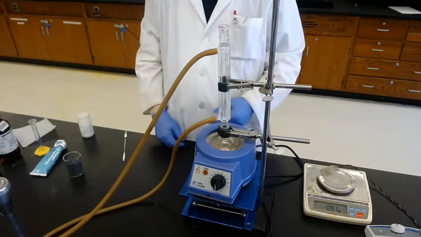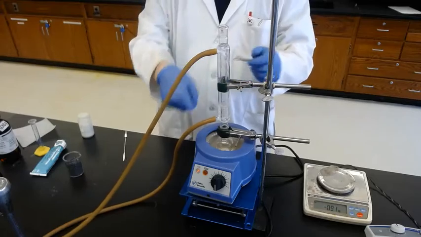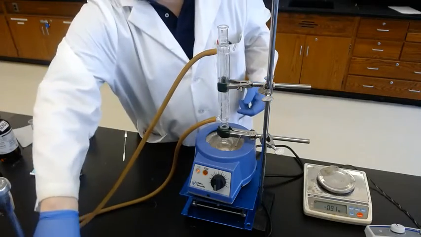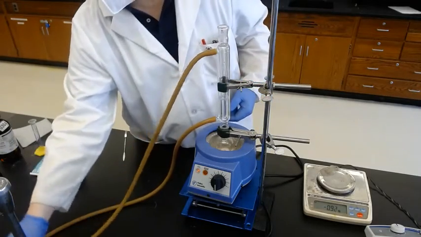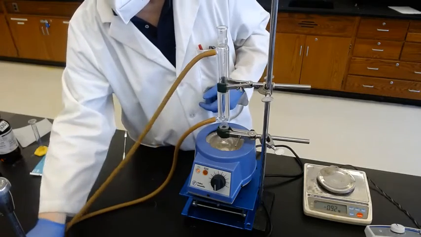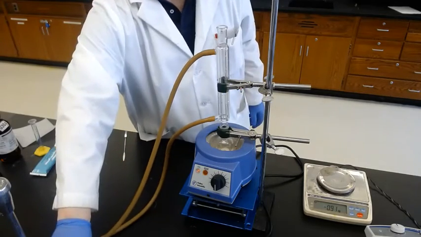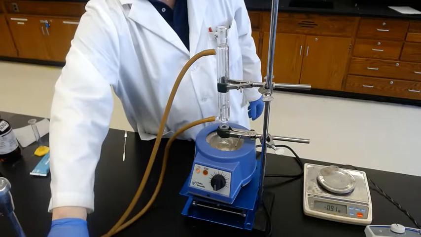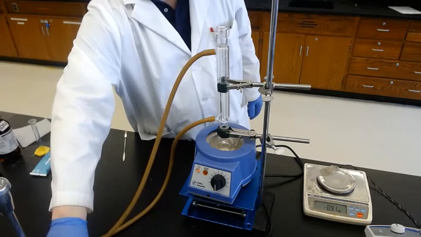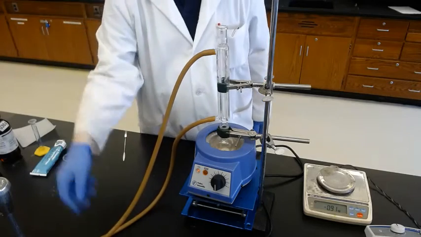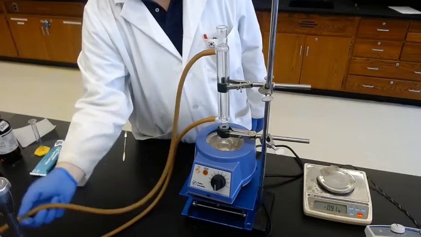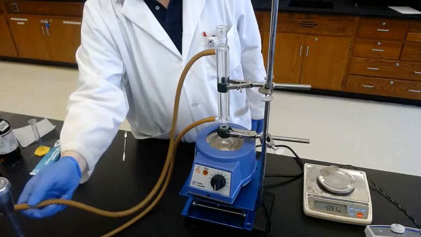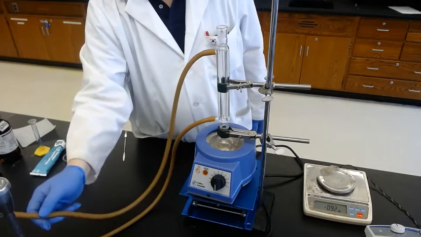There's no water there. So water should go in from the lower and out to the higher place. Slowly open the water. See the water filling from the bottom and up. And the water doesn't need to go fast. Just a flow of water is fine.